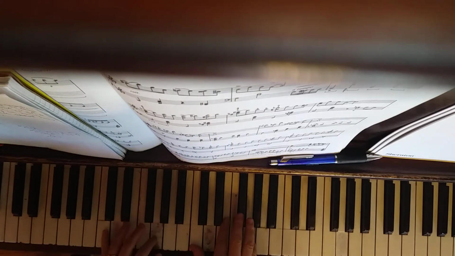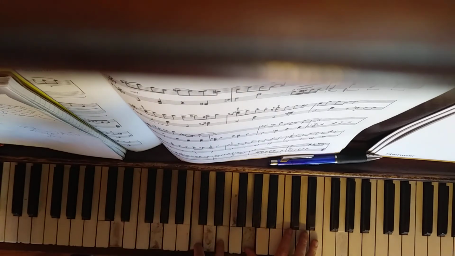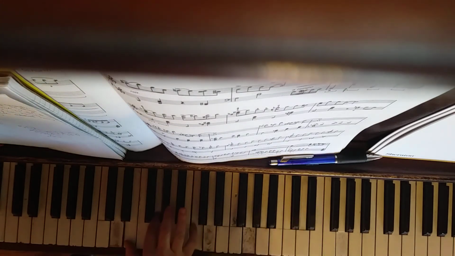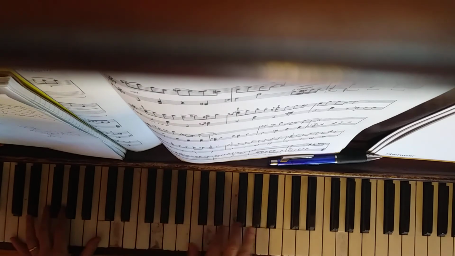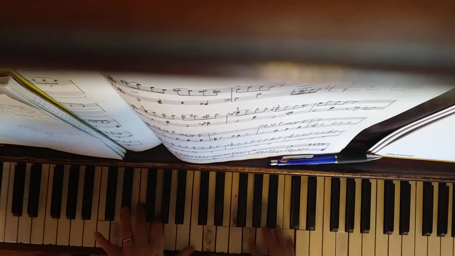So I'll take the major. Here's our C major. It has a C, E, and a G. I'm going to look for all the C's, E's, and G's. C, E, and G. That's a C chord. That's a C chord. That's a C chord, right? So you can do blocks like that.